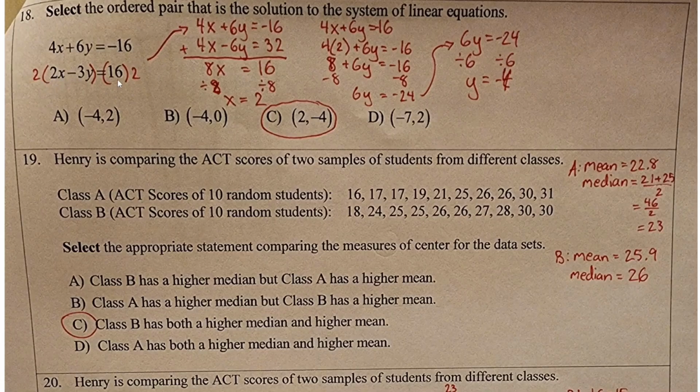I have to multiply the second equation by 2 to get 4x minus 6y. But then when I add both equations together, the 6y and the negative 6y cancel. This is called the additive inverse property. And as for everything else, 4x and 4x, those don't cancel because, again, I'm adding. I get 8x. That was a problem that I saw way back when we were doing this unit. People would say 4x plus 4x cancels. And I'm like, no, it doesn't. Negative 16 plus 32 is 16.